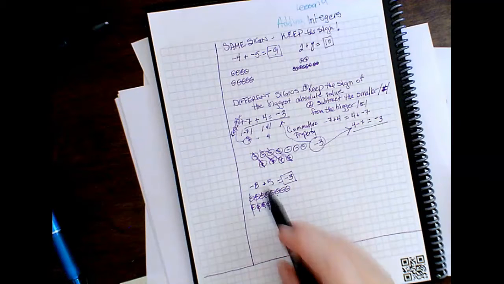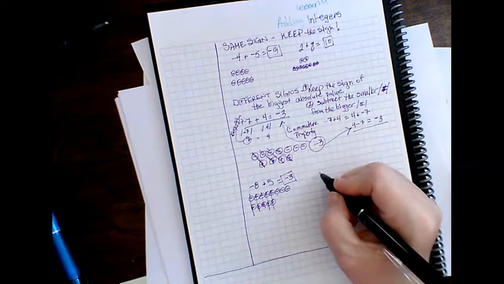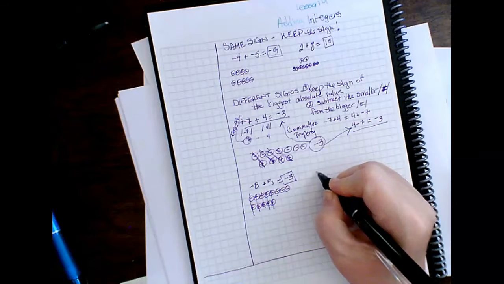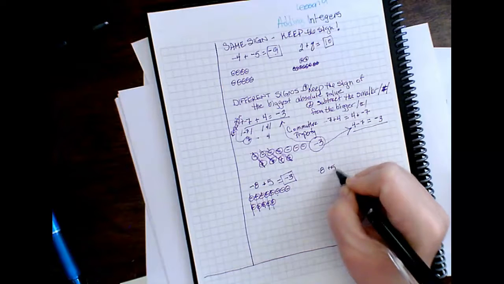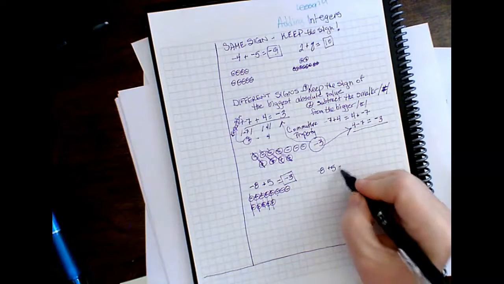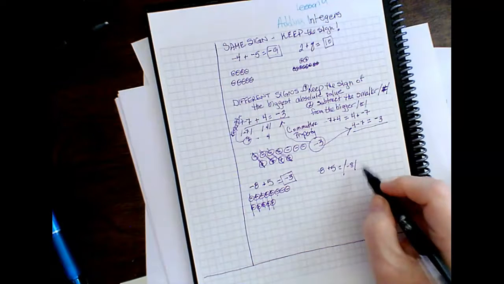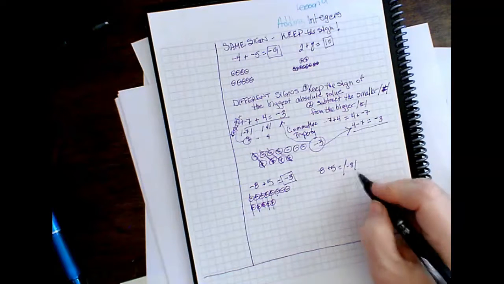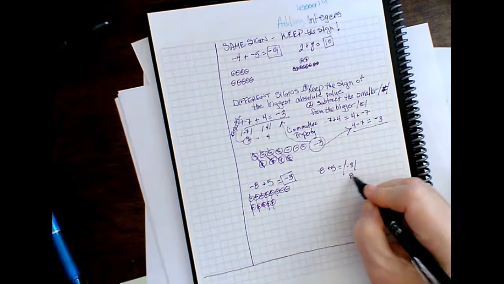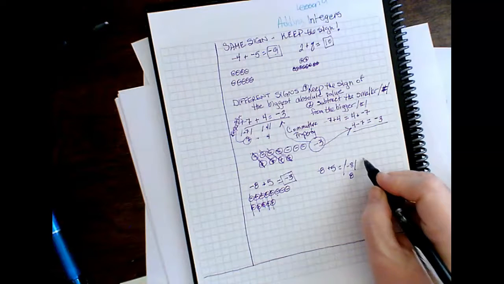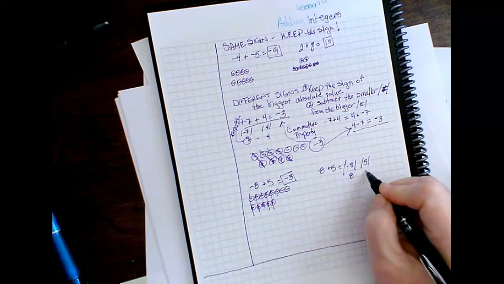All right. If I do it the other way, I've got negative 8 plus 5. So the absolute value of negative 8 is 8. And the absolute value of 5 is 5.